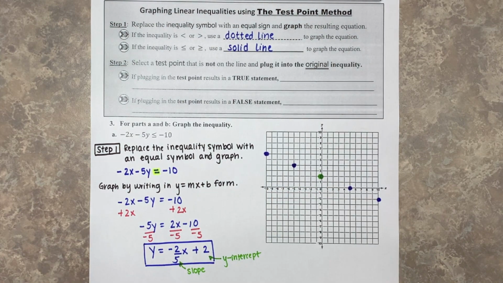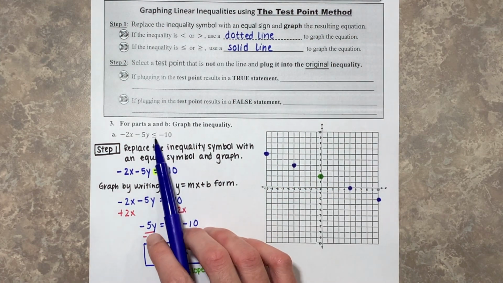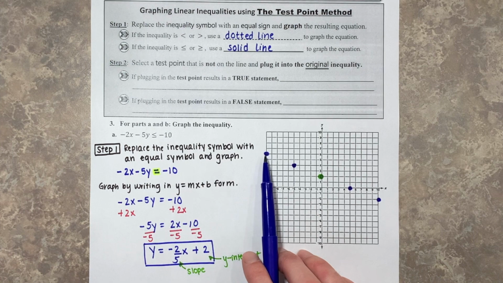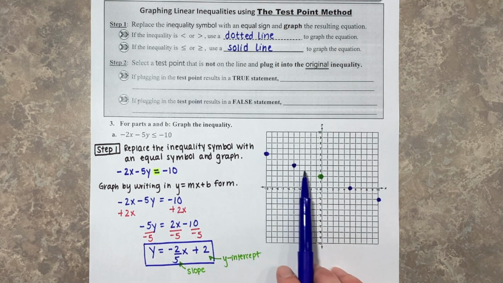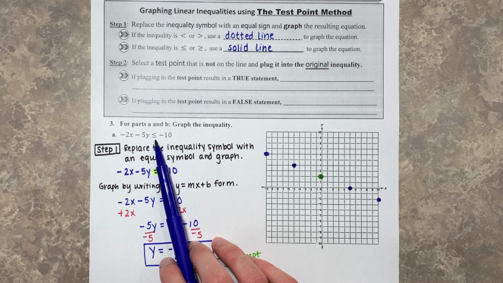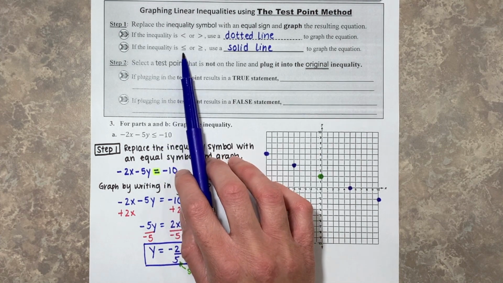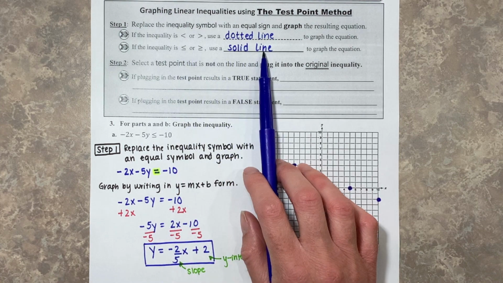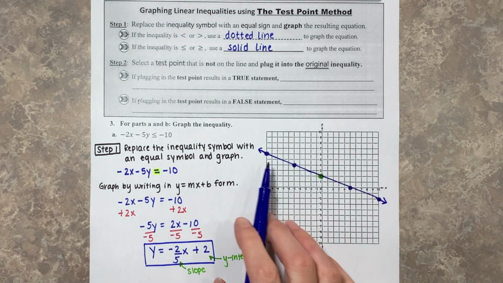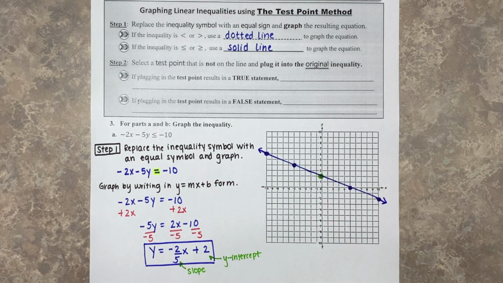Now, if your original problem had an equal sign in it, then you always graph using a solid line. But if your original problem has an inequality symbol, you have to decide if you need to use a dotted line or a solid line. Let's see, we have a less than or equal to symbol here, and if the inequality is a less than or equal to symbol, we use a solid line. So I went ahead and connected these points using a solid line.